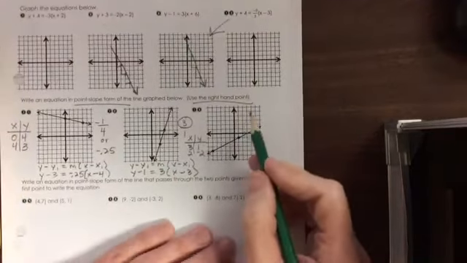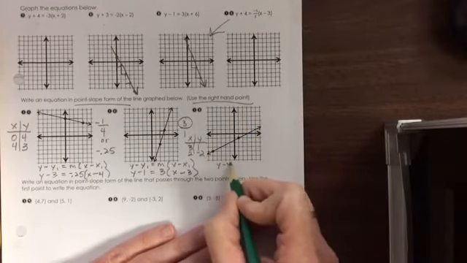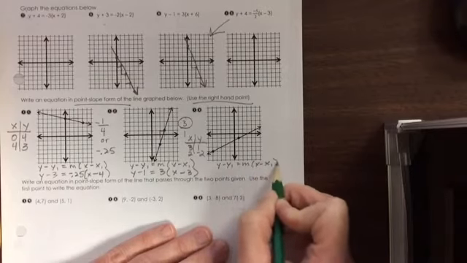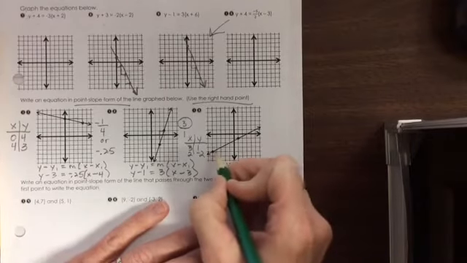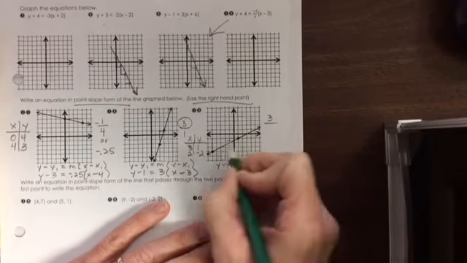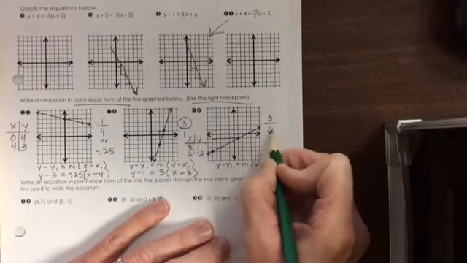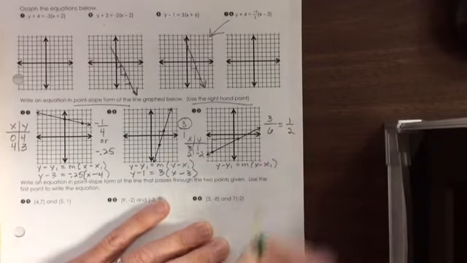Let's do this last one. And we have y minus y1 equals m times x minus x1. So we'll use this point. And first we'll get the slope. We'll go 1, 2, 3, rise 3, run 1, 2, 3, 4, 5, 6. And that gives us 1 over 2, 1/2.